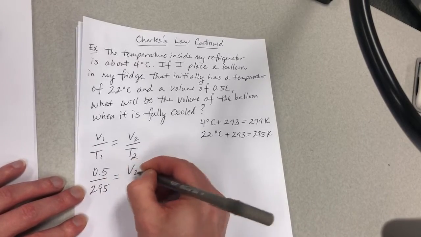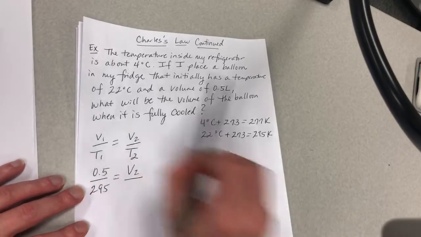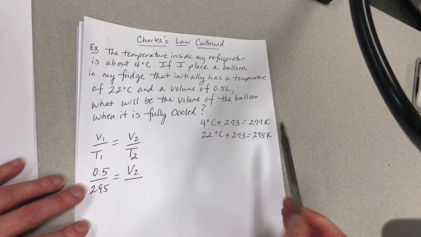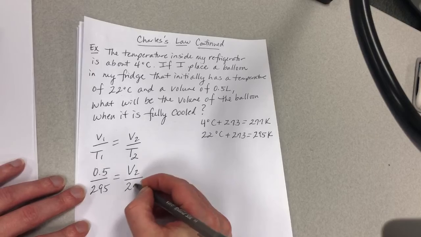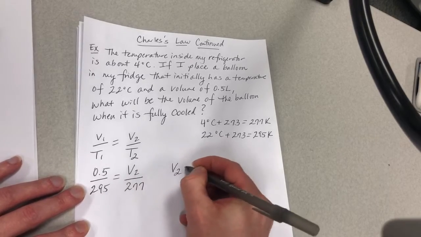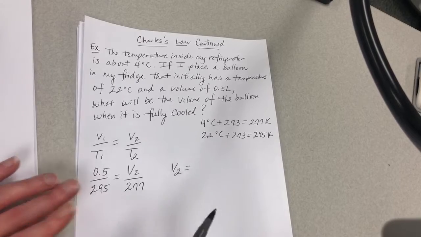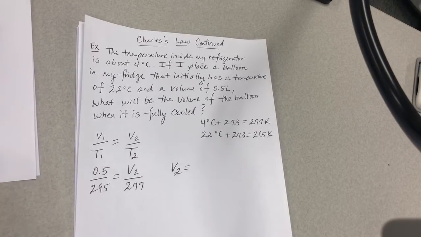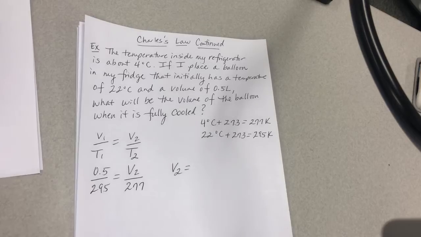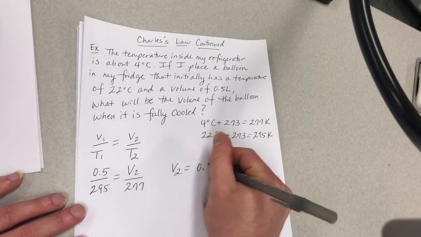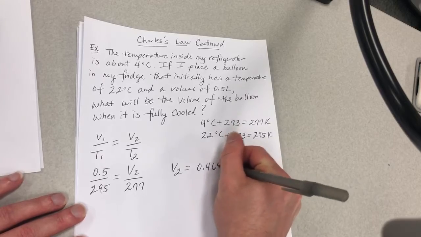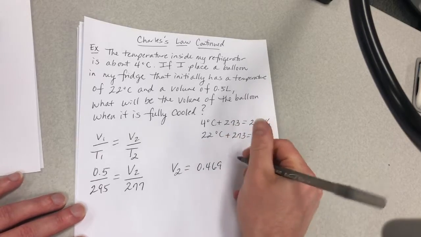We want to know what the volume is when it's fully cooled down to 4 degrees Celsius, so your 4 degrees Celsius is 277 K. Now when we do this, we're going to cross multiply and divide by 295. And you get 0.469 liters.